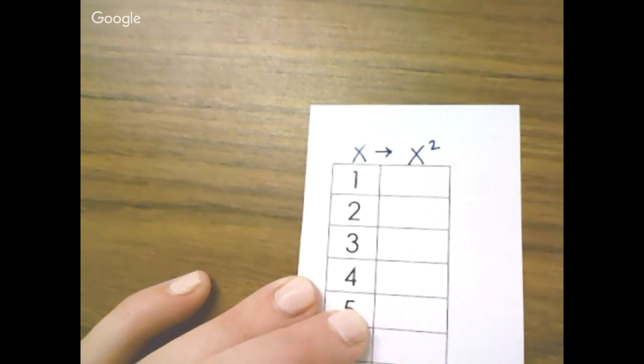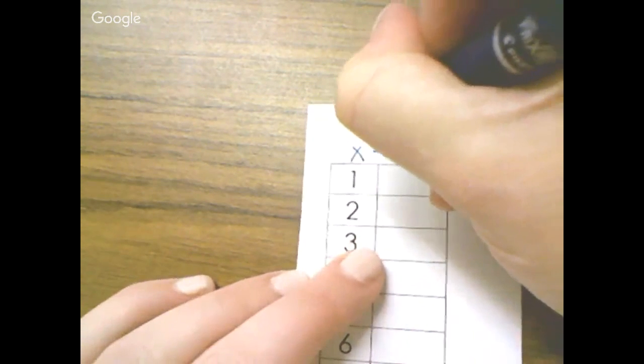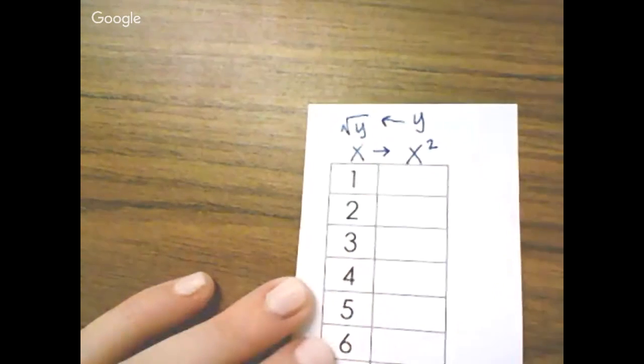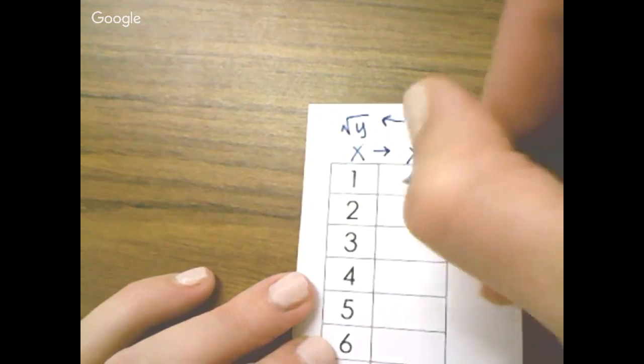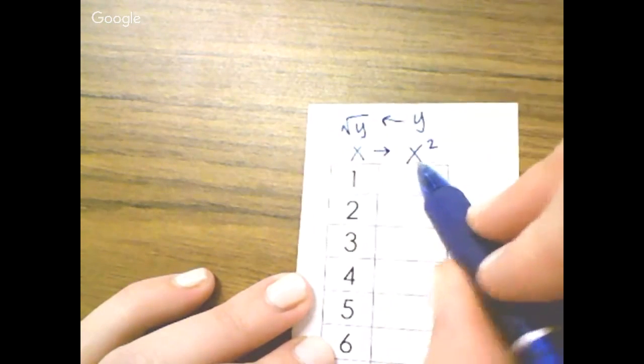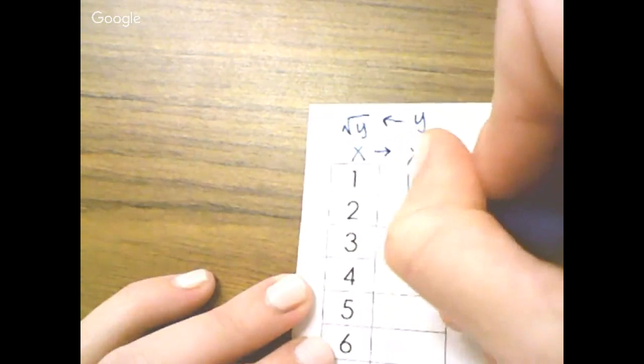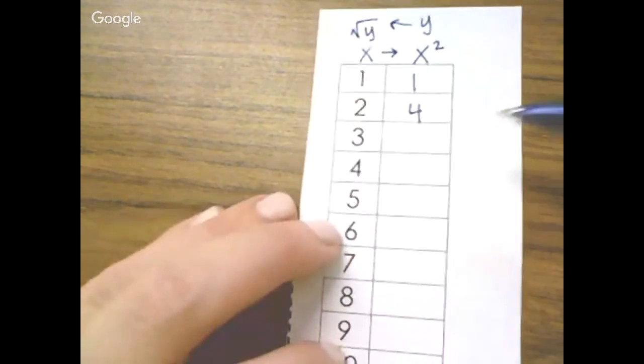Now if I go in reverse and I'm given the area y, to go in the reverse order, that is the square root of y. So what you're going to actually do, I want you to fill in. So 1 squared is 1, 2 squared is 4. And I want you to go ahead and do all of the rest through 20.